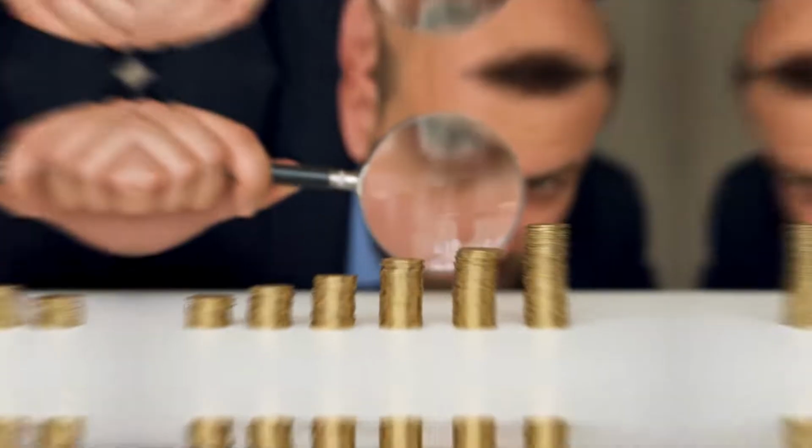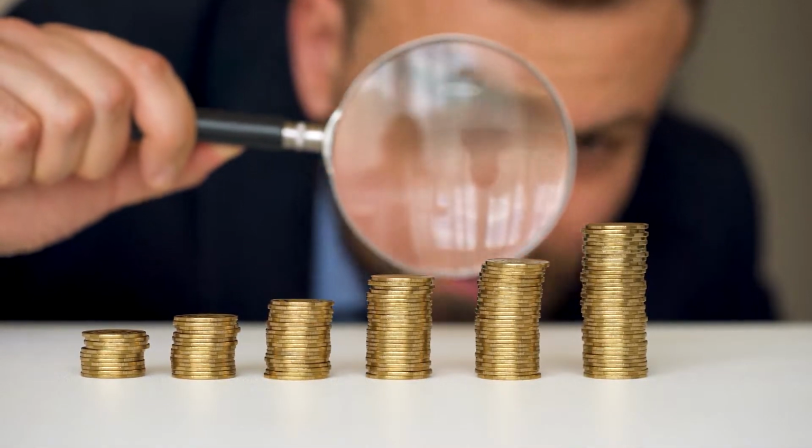So there you have it, a few things to keep in mind as interest rates start to rise. Just remember to stay informed and make the right financial decisions for yourself.